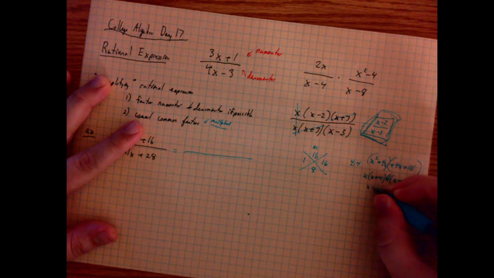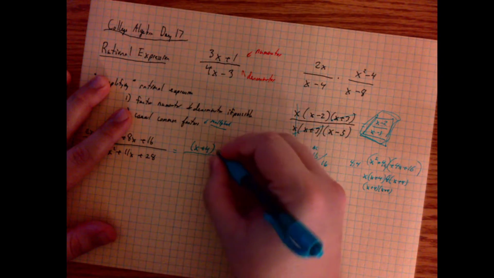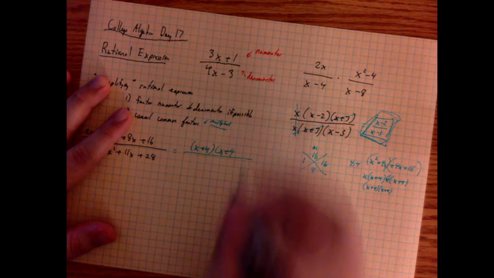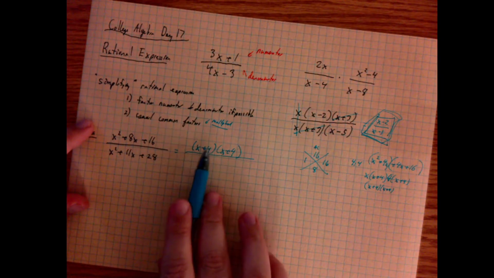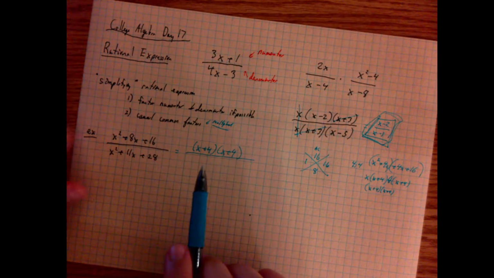I write my two pieces, x plus 4 and x plus 4. Ooh, they're all the same, look at that. x plus 4 on top times x plus 4 on top. I could also write this as x plus 4 squared, because remember, anything times itself is just squared.